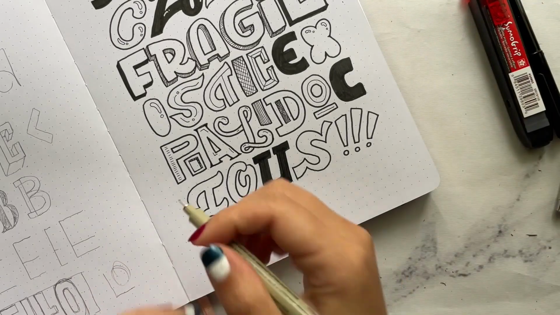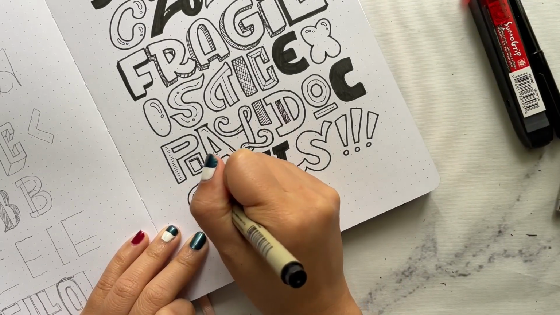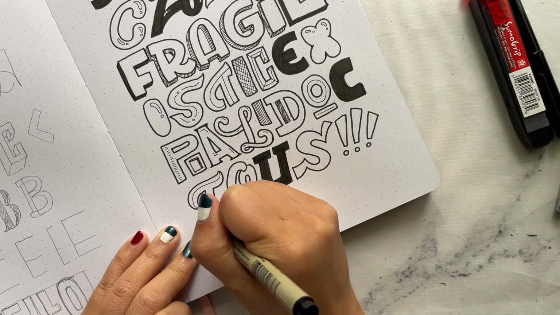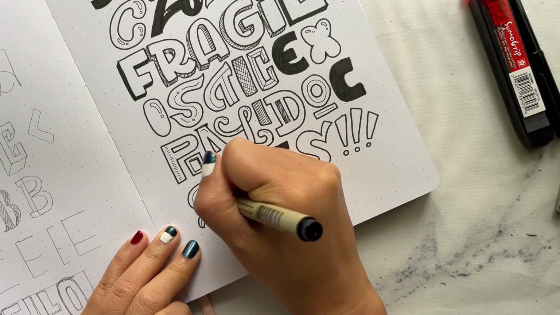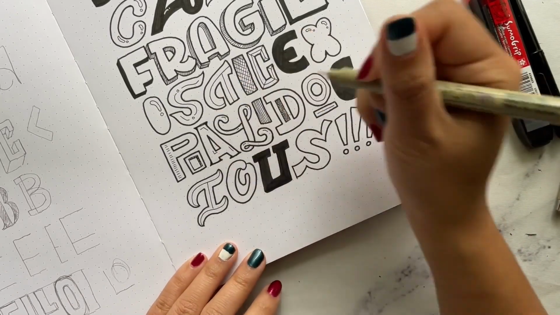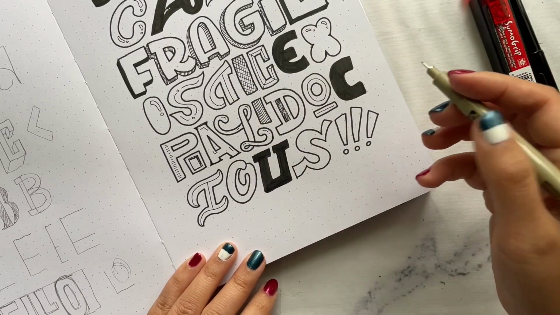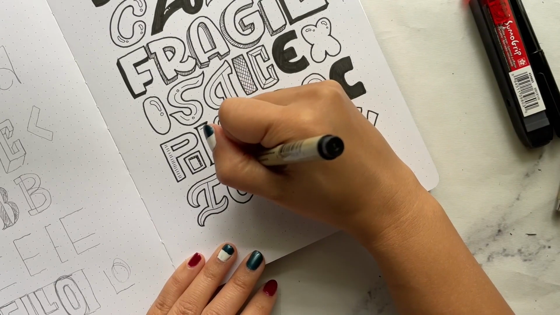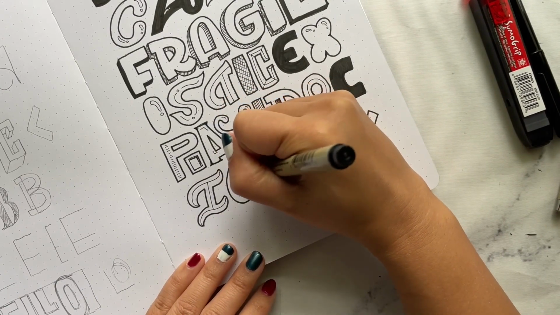And for this eye, I'm just going to do end lines to make it easy to read. And then since this O is kind of bubbly, just do some highlights.